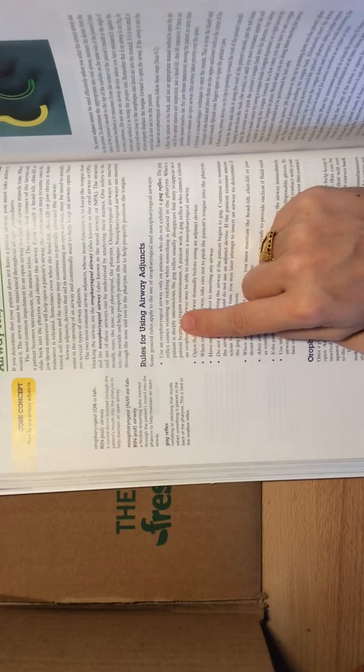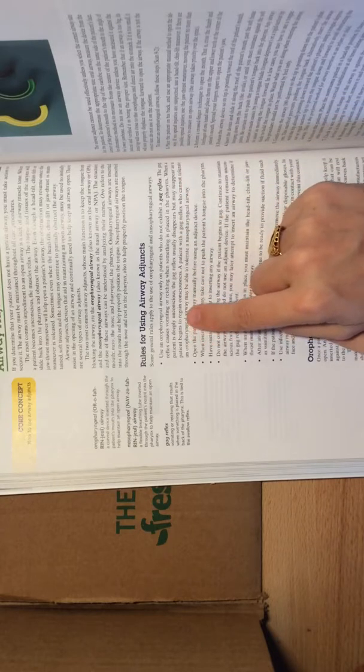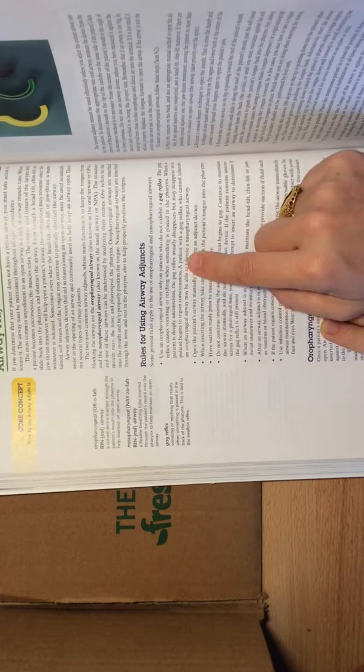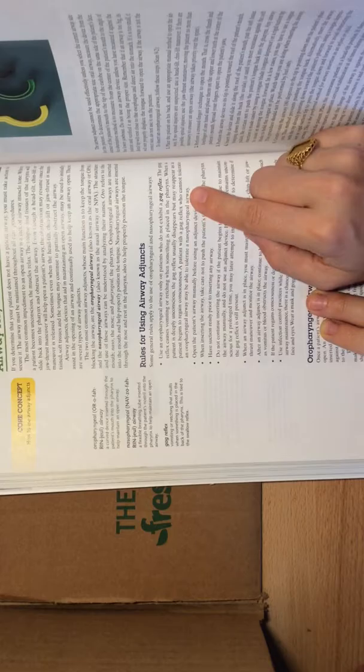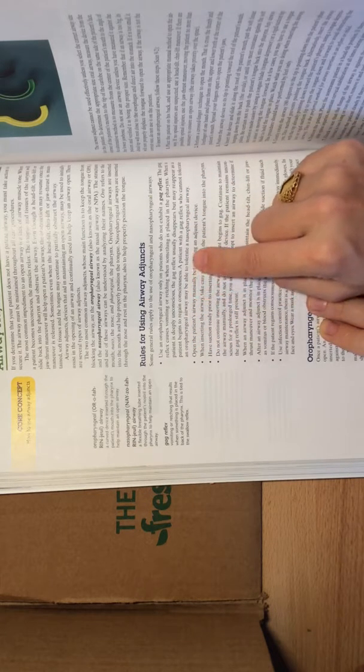When a patient is deeply unconscious, the gag reflex usually disappears, but may reappear as a patient begins to regain consciousness. A patient with a gag reflex who cannot tolerate an oropharyngeal airway may be able to tolerate a nasopharyngeal airway.